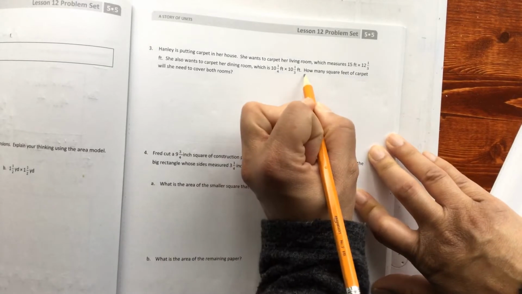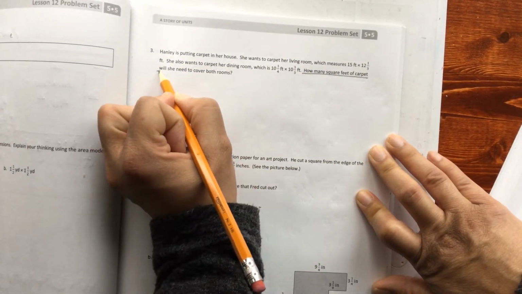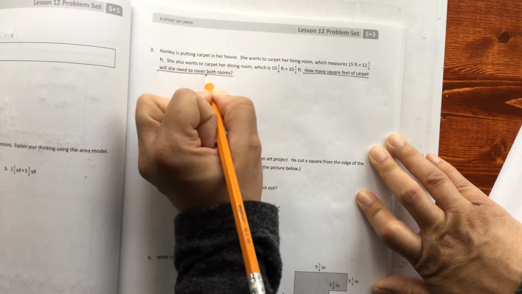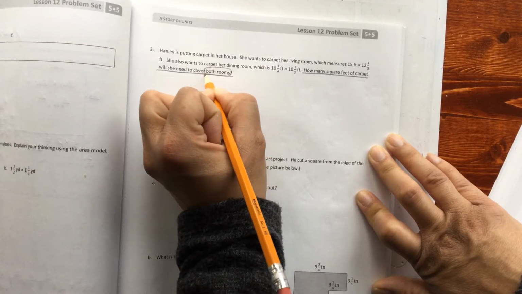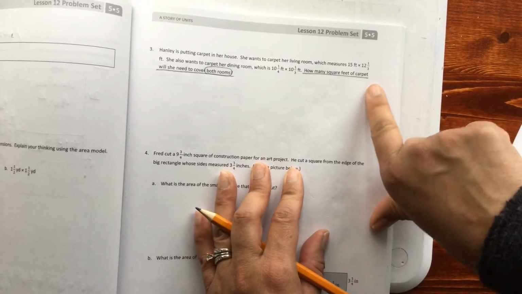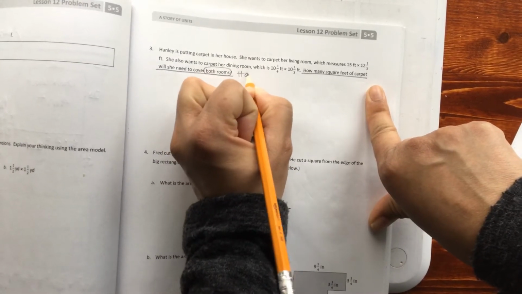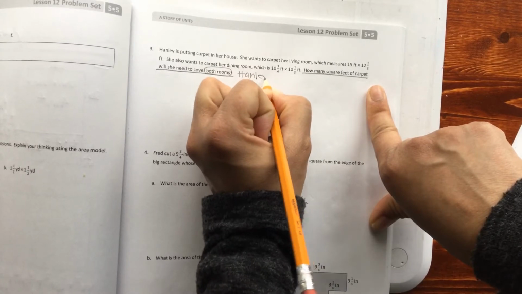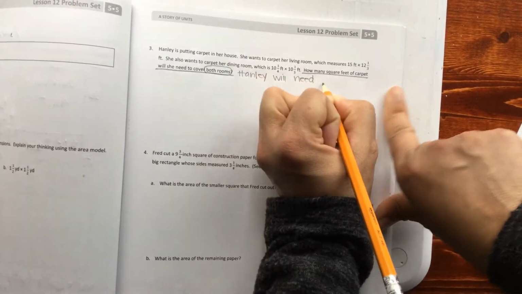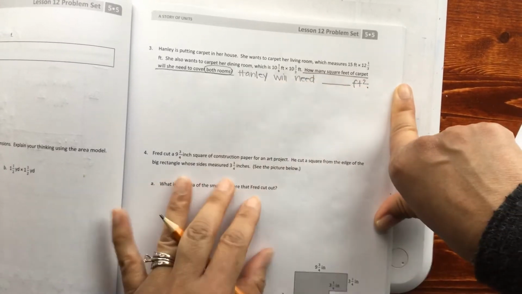So here we have our question. We know it's a question, has the word how. How many square feet of carpet will she need to cover both rooms? This tells me something interesting. We're going to do some work with both of those dimensions. Next, we need our answer statement. Hanley will need blank square feet. I'm going to leave it there.